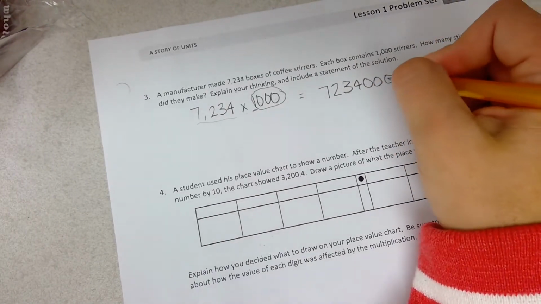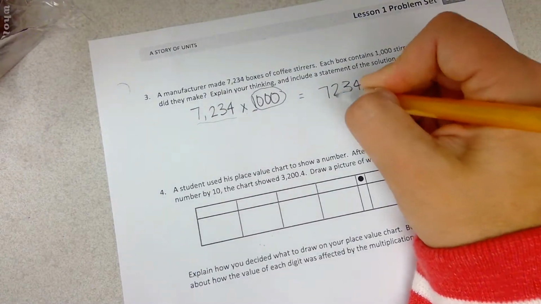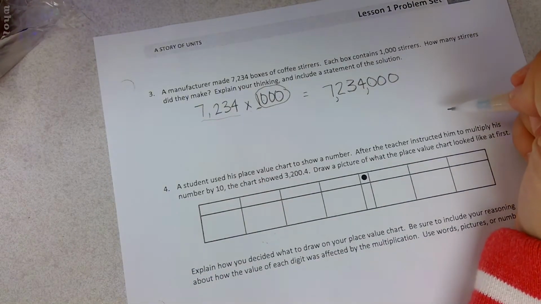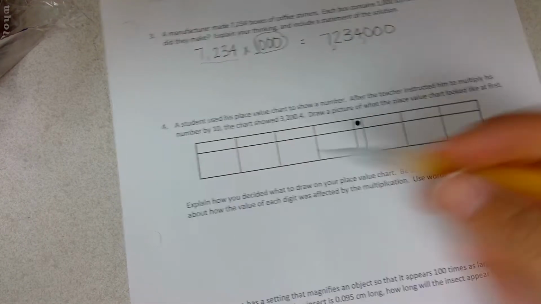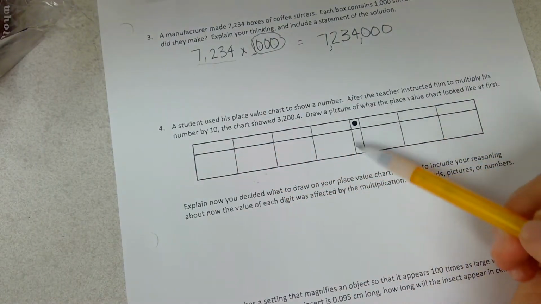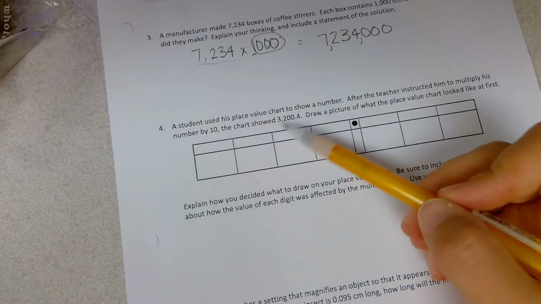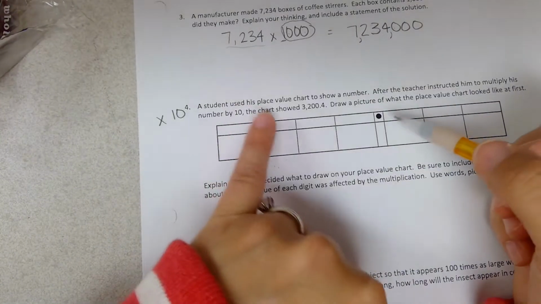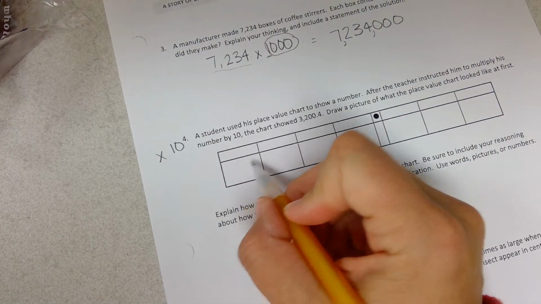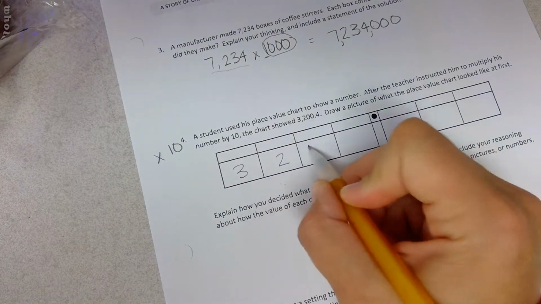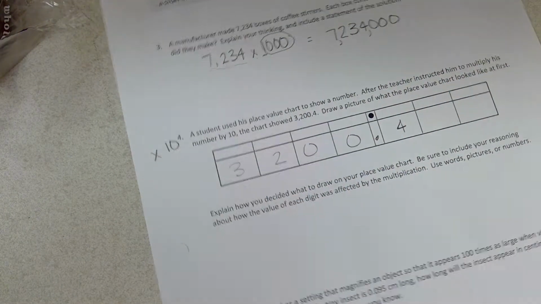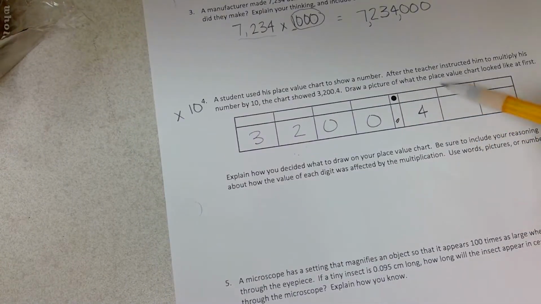And what I can do is I count 3, comma, count 3, comma. They made 7,234,000 coffee stirs. Okay. It says a student used his place value chart to show the number. After the teacher instructed him to multiply the number by 10, so times 10, the chart showed, so when he multiplied it by 10, he showed 3,204. Okay. It says draw a picture of what the place value looked like at first, okay?